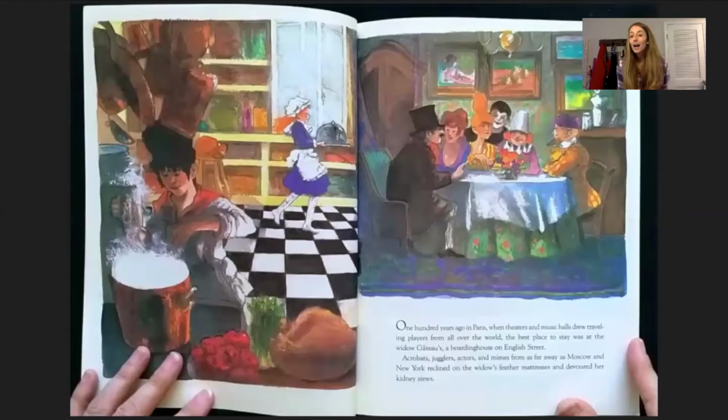Okay, so hopefully you have what you need to be paying attention to what things are being introduced. I'm going to start reading just the beginning of the story today. So make sure you're looking for characters we're meeting, the setting that's being introduced, and what is the problem that's happening at the beginning of the story.